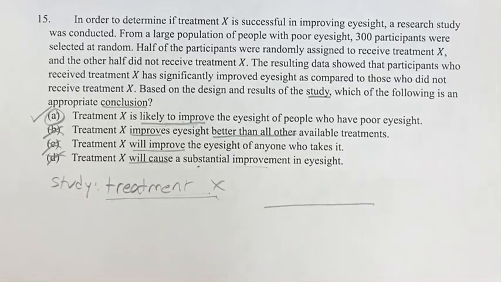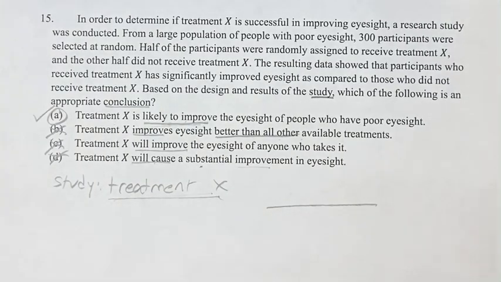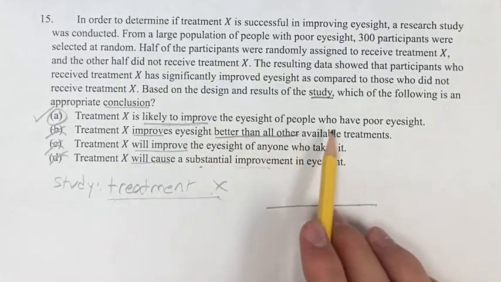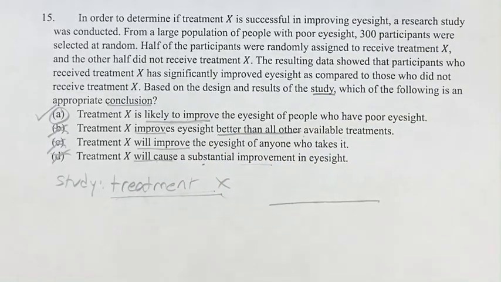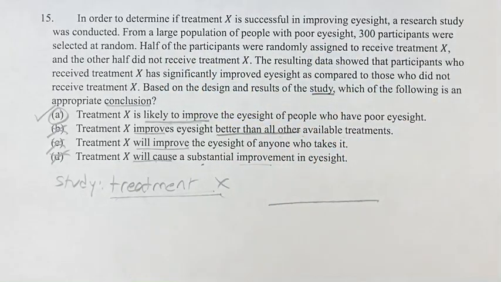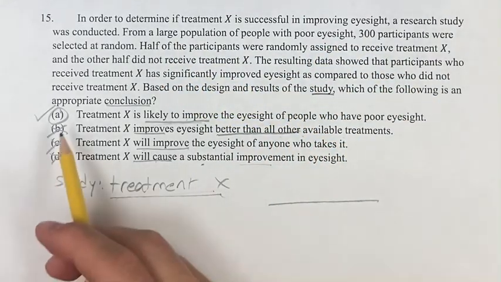Treatment X is likely to improve. That is an appropriate conclusion of a study. And since it's the only one left, we know that this must be actually true, that it's likely to improve the eyesight of other people who have poor eyesight, without even reading this huge paragraph about the study that would suck up so much of your time in the actual test. But anyways, A is going to be your final answer.